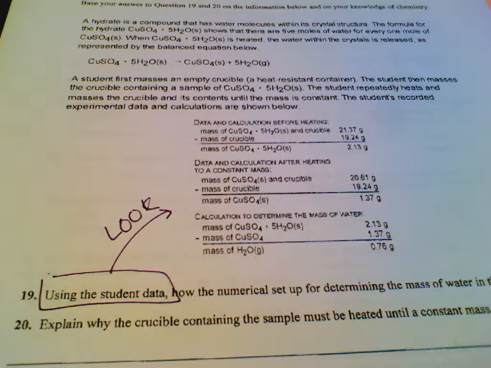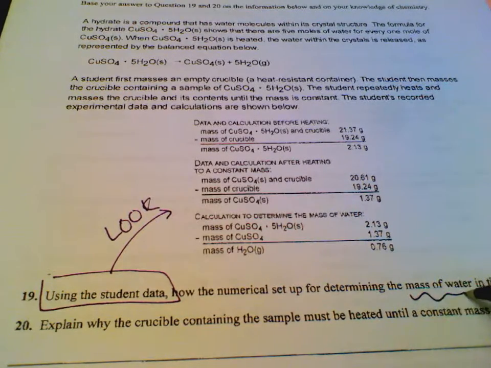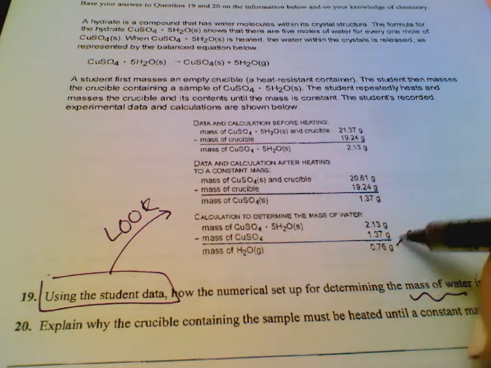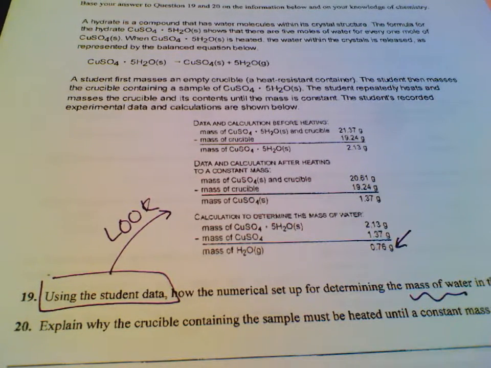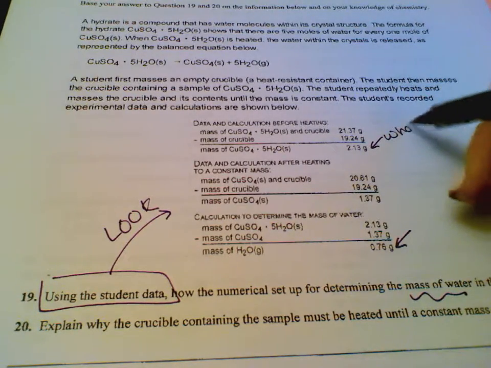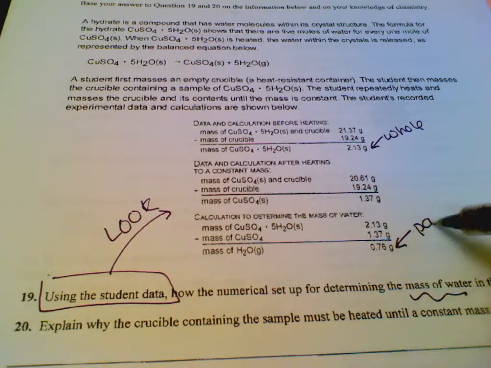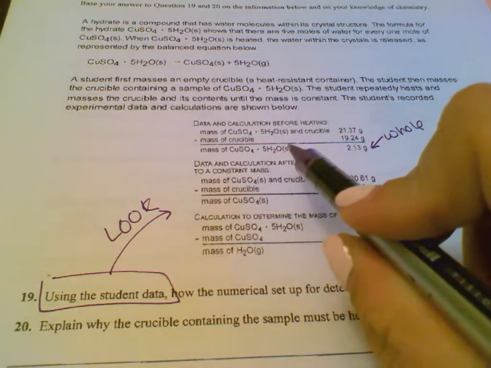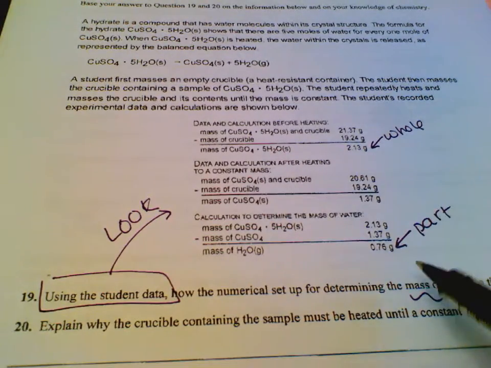So I want to do the percent mass of water. I know that I have 0.76 grams of water, and my mass of the whole would be right here. So here's my whole, and here's my part, because this is the hydrate with the water, and this is just the water.